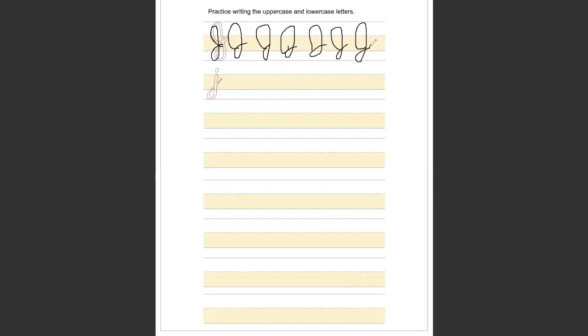It goes all the way from the top to the very, very bottom. When we finish writing them, you can also draw a picture of something that starts with each letter. That way you remember what sounds it makes. For the J, maybe you could draw a jellyfish or some jam.